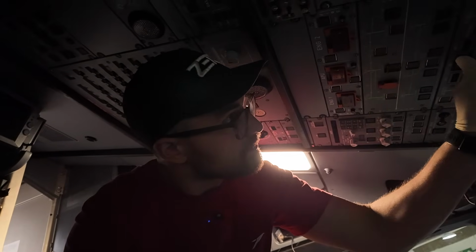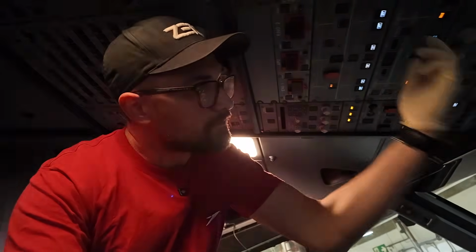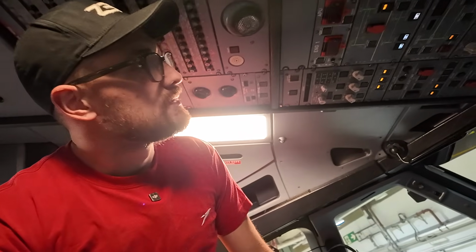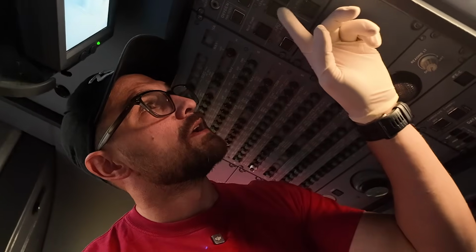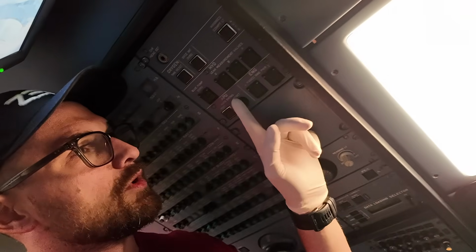Okay, first of all, we need to wake up the airplane, because we need to have 28-volt DC. Basically we need to be sure that FADEC 1 and 2 are off, and the engines are switched off, which they are, so we can move to the engine and we can pull out the master chip detector.